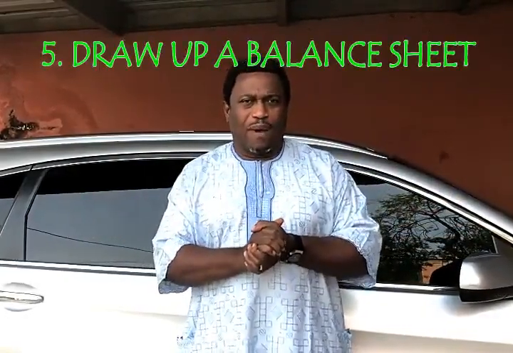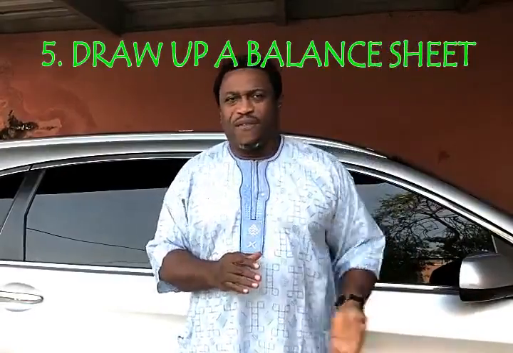Step number 5 is for you to figure out or to create your balance sheet. Now, I told you a balance sheet simply shows what you have as assets and what you have as liabilities, and it's very easy to calculate. Just take a sheet of paper, divide it into 2. On one side you put assets, on the other side you put liabilities. Now, in the asset column, list everything you own or you have that has value or that is saving you money. All right, those are your assets.